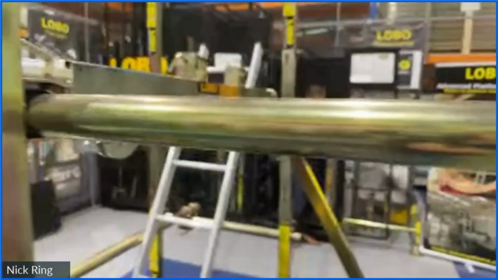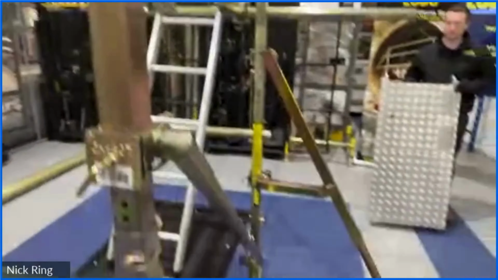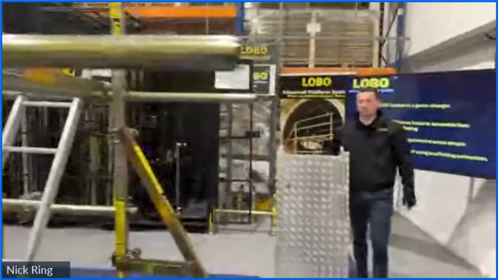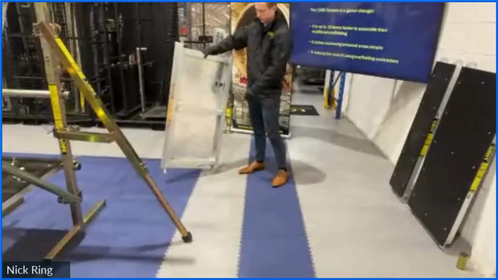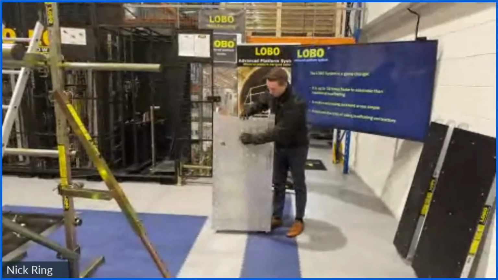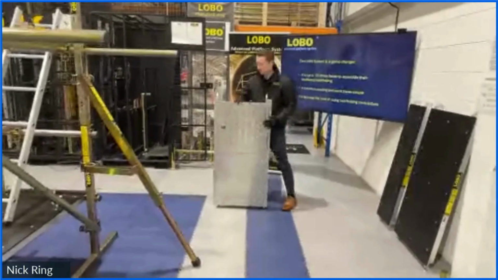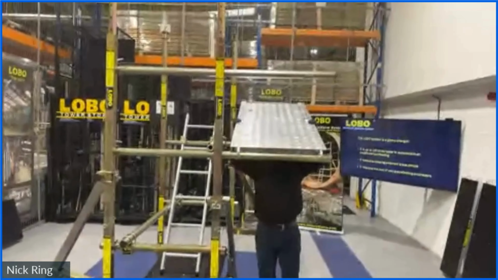Now this tube here, horizontal tube, and this one here means we can build a cantilever on our LOBO system. And we love the cantilever because it means you can stand here outside of the main footprint of the system. And we're going to build it because it literally takes 2 minutes, but at the same time demonstrate our aluminium topped LOBO board. Aluminium underneath, and this one's got a hatchway. So all our LOBO boards have the aluminium option, and you'll be able to fit this straight onto those horizontal tubes.